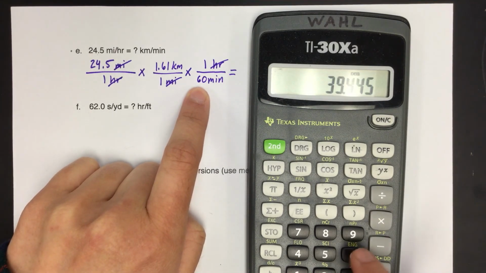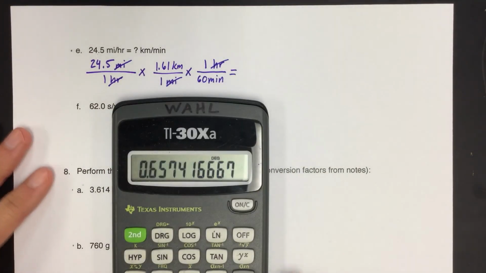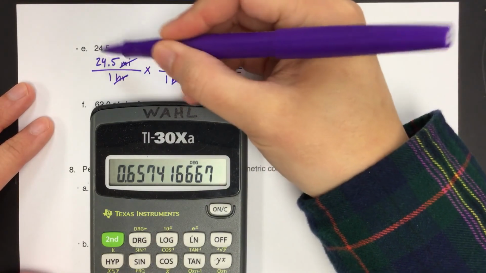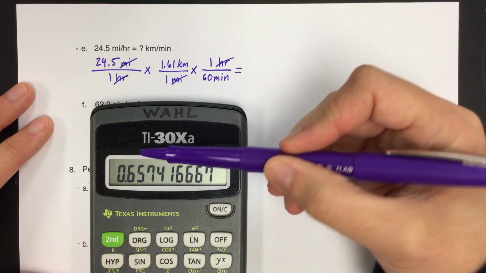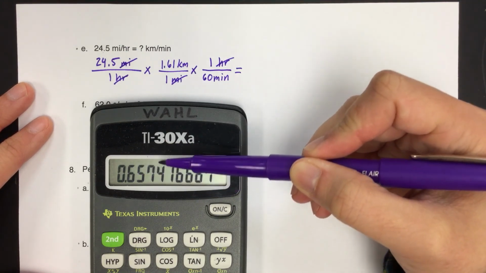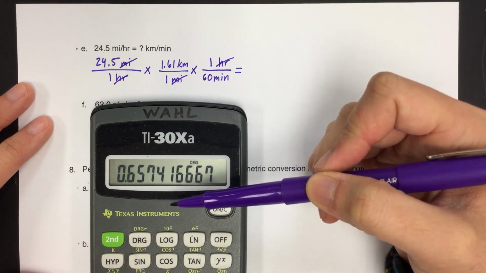Bottom numbers you'll divide. We get this number here, and we need to round our answer to 3 sig figs because our number that was given was 3 sig figs. So the 0 is not significant, so it goes 1, 2, 3 sig figs, cut off after the 7, and since 4 is less than 5, we'll leave that 7 as it is.